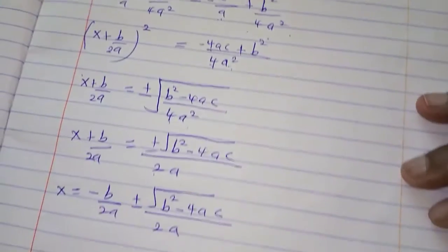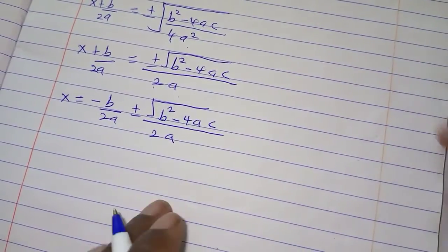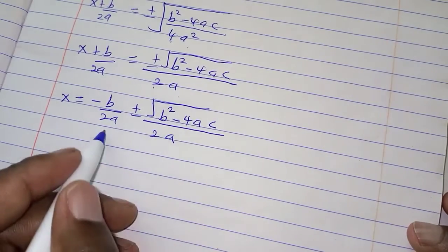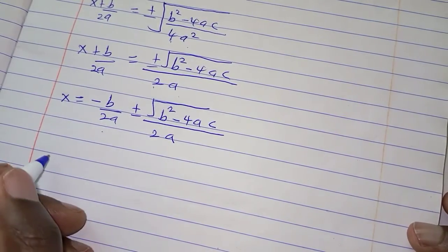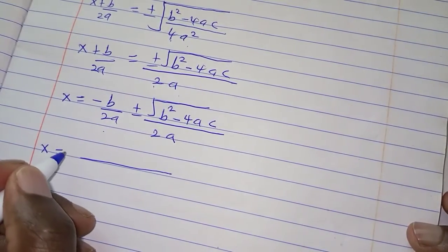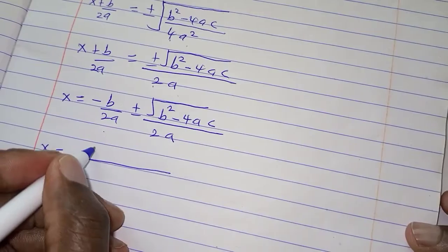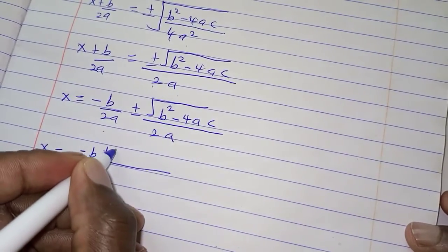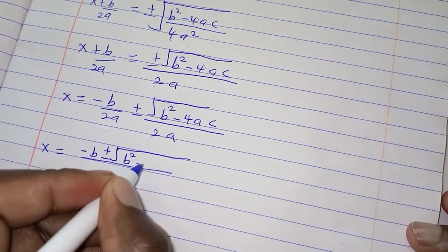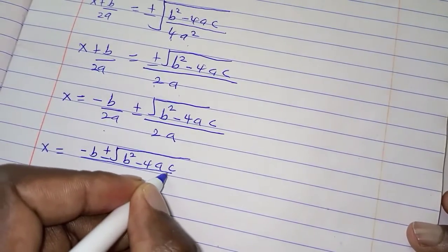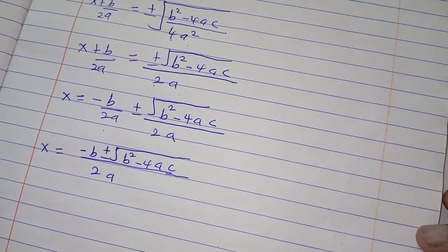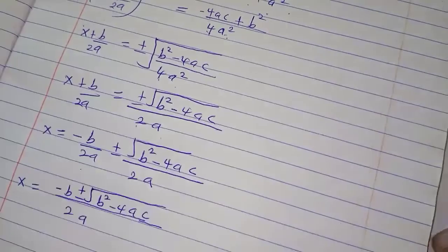Then at that stage, you can see that we can put our equation over one LCM, which is 2a. So putting it over one LCM, x is equal to minus b plus or minus the square root of b squared minus 4ac divided by 2a. So that is the quadratic formula, and that is how it is derived.